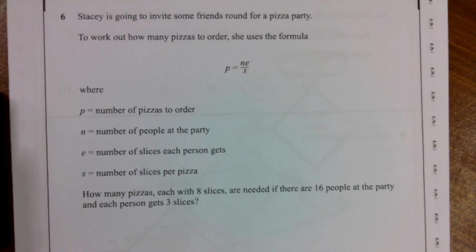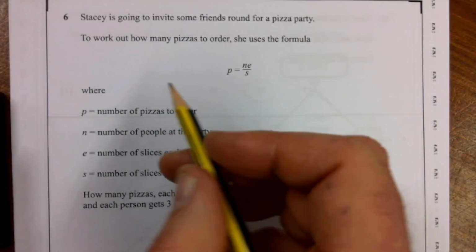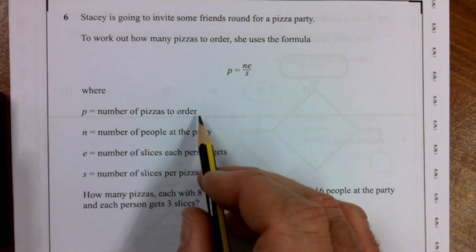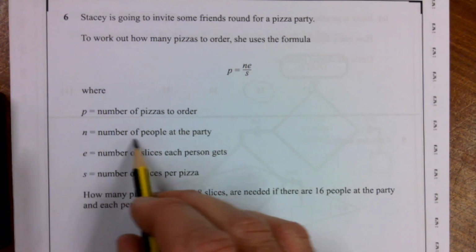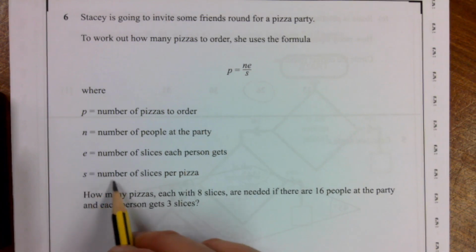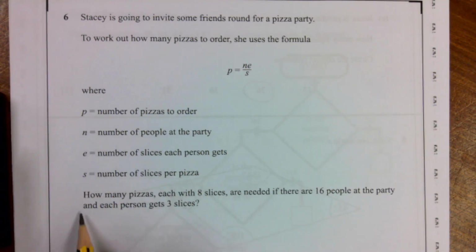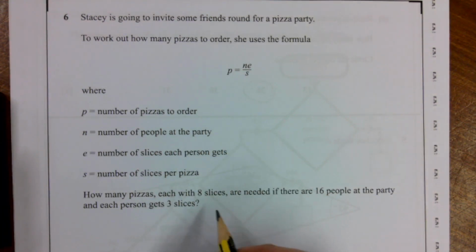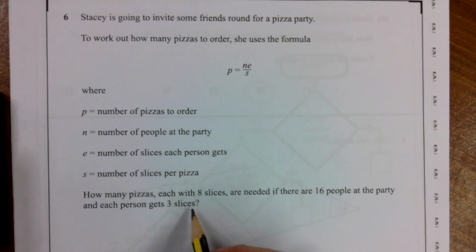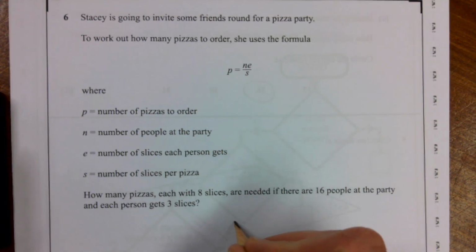Question 6. Stacey is going to invite some friends round for a pizza party. To work out how many pizzas to order, she uses the formula. P is the number of pizzas she needs to order. N is the number of people coming to the party. E is the number of slices each person gets. And S is the number of slices per pizza. How many pizzas with 8 slices are needed if there are 16 people at the party and each person gets 3 slices? So let's fill this in.